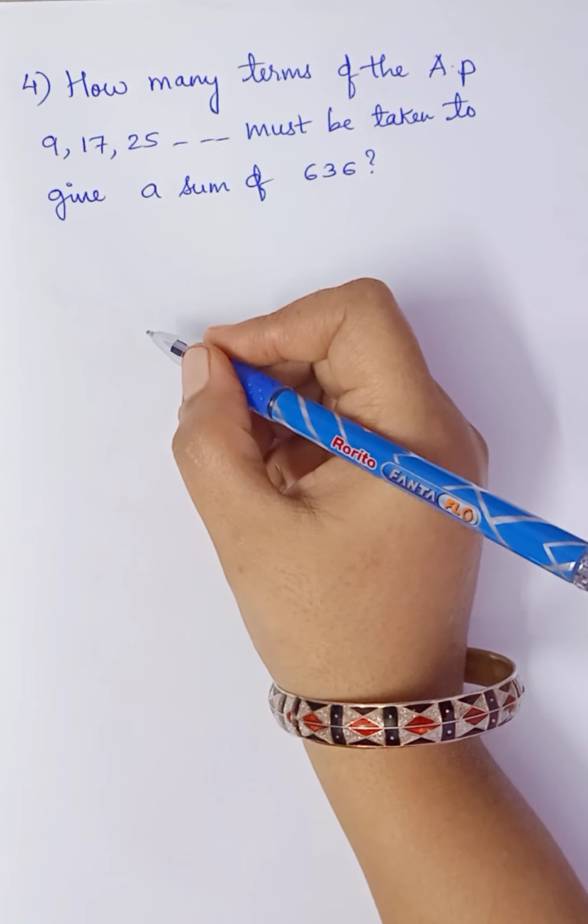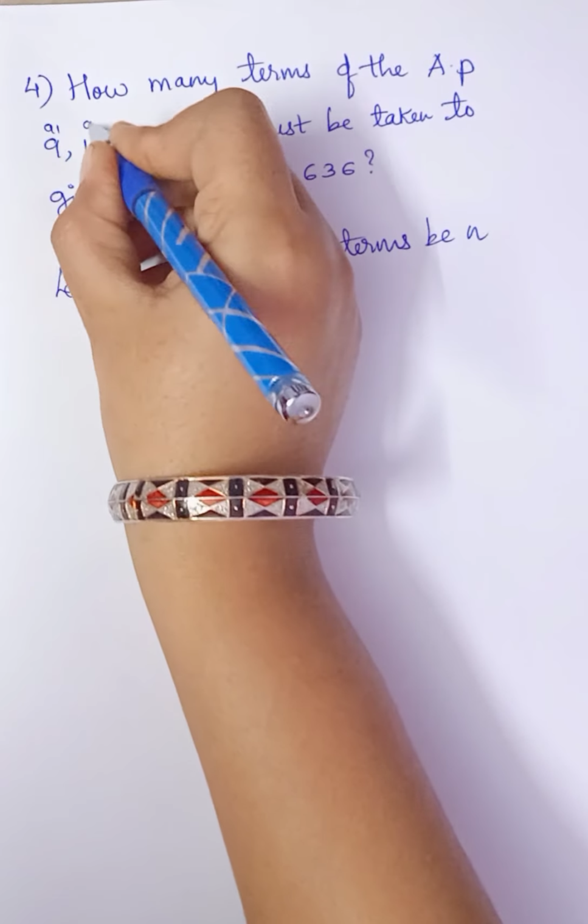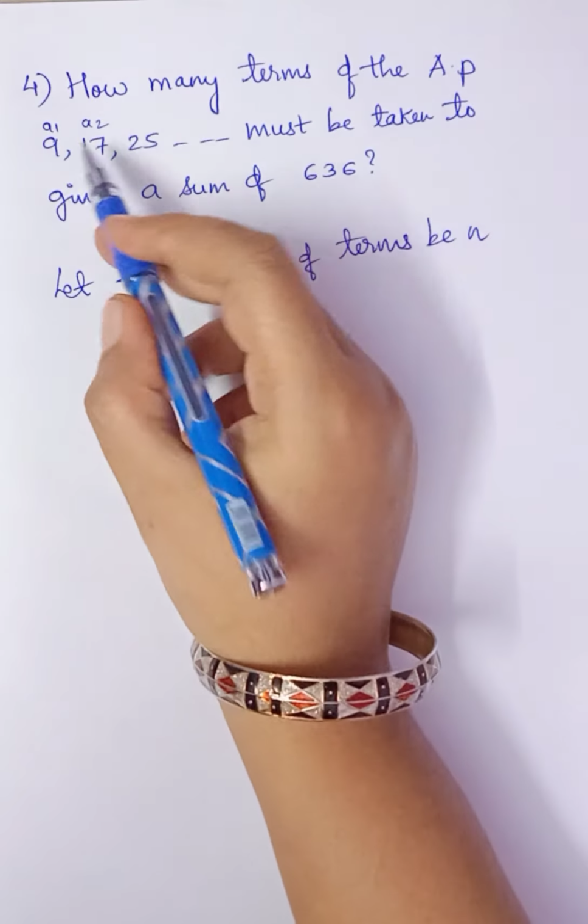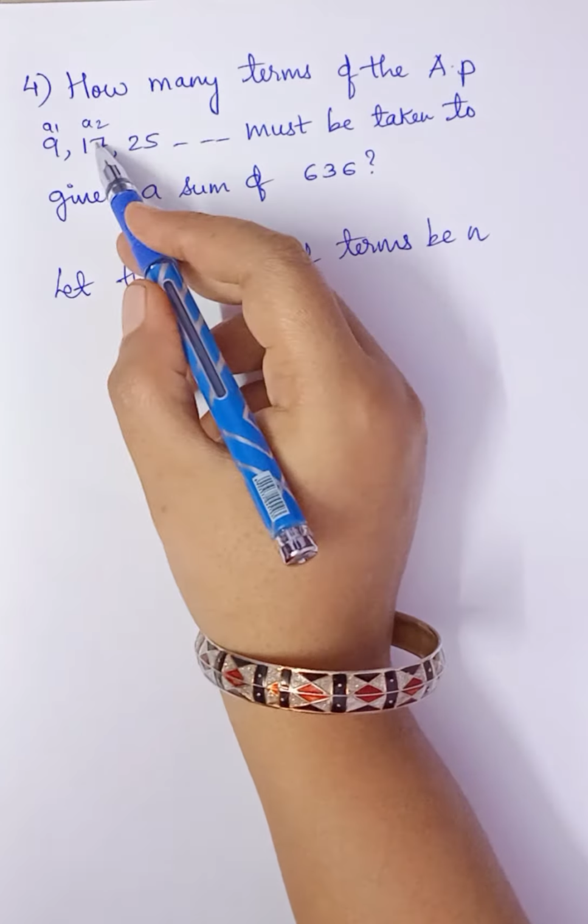So, let me write the solution. Let the number of terms be n. Next, let me write the given data. I will denote this as A1, A2. I have already told you that the first term is A1 or a, the second term is A2, the third term is A3, A4 and so on. So the first term a is 9. A1 is nothing but the first term.